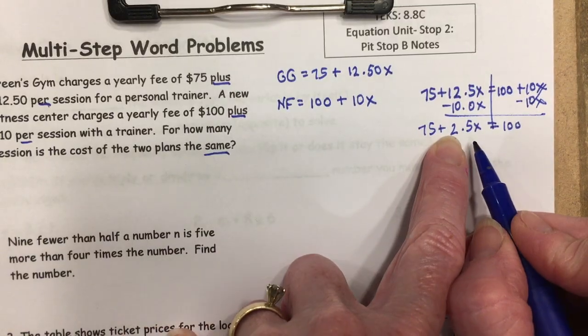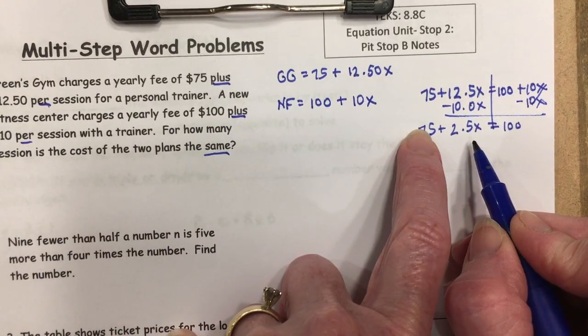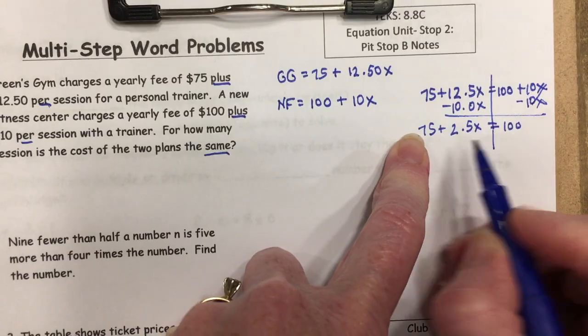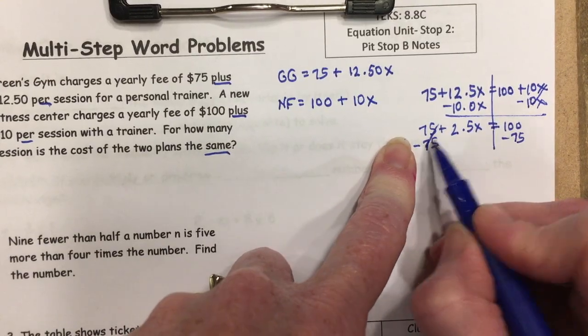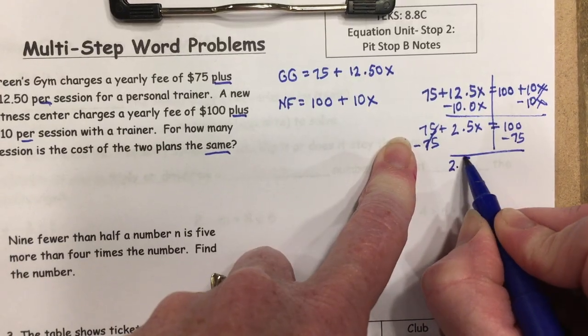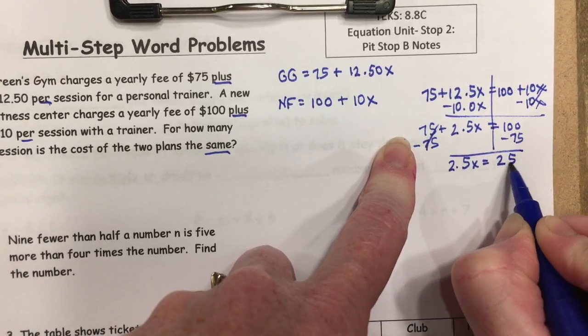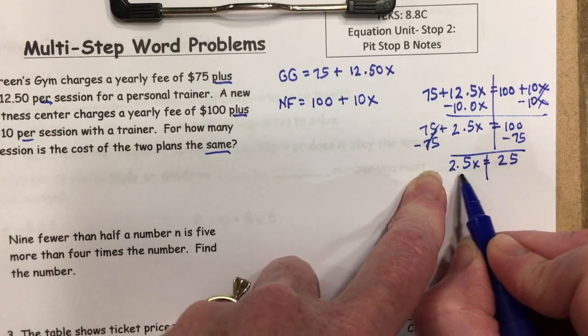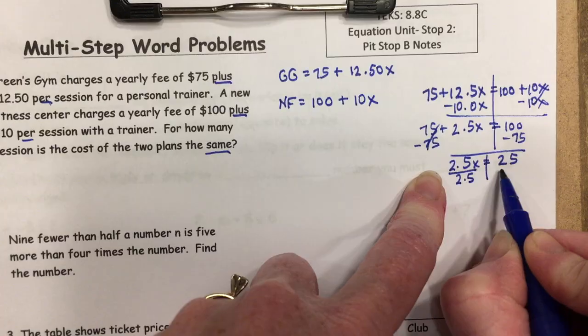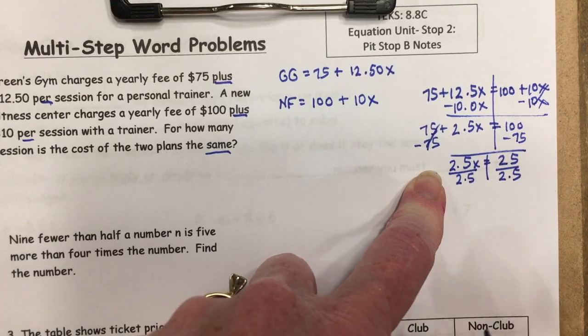Okay, so now I have the x over here. I want to get it by itself, so I need to get rid of the 75. I'm going to do the opposite, which is subtracting 75. So these go away. I have 2.5x equal to 25. All right, and I need to continue to solve. This is multiplication, so the opposite would be to divide. So 25 divided by 2.5.